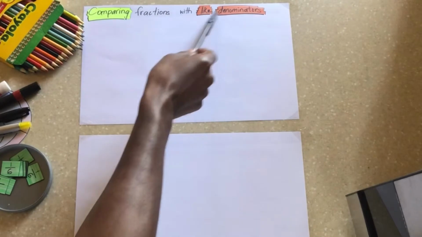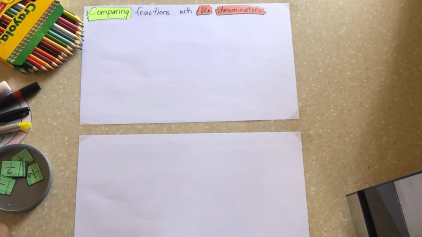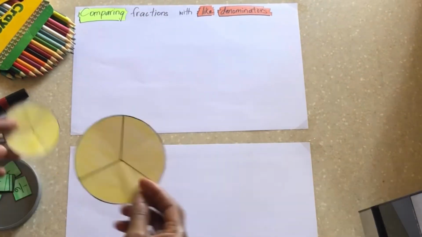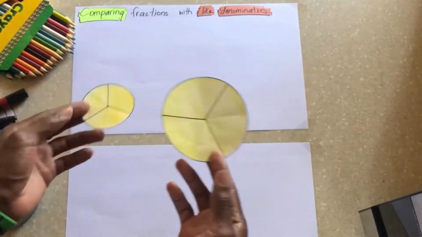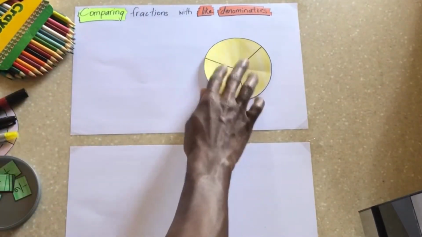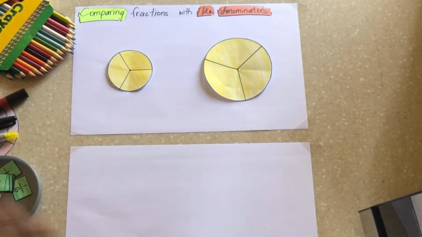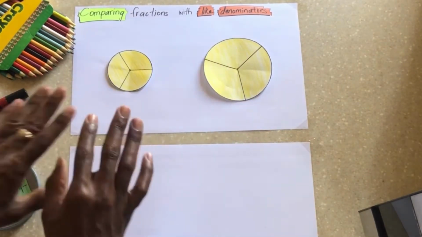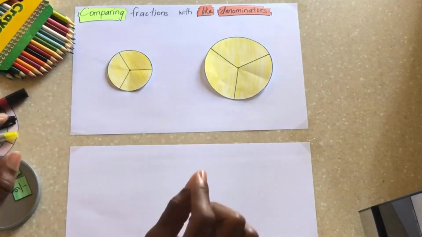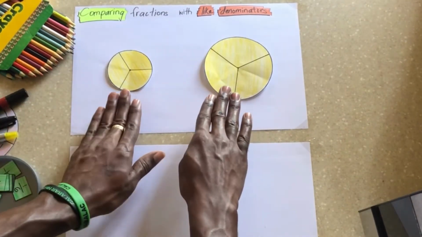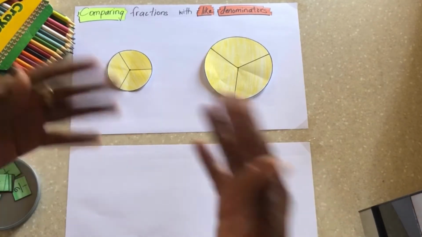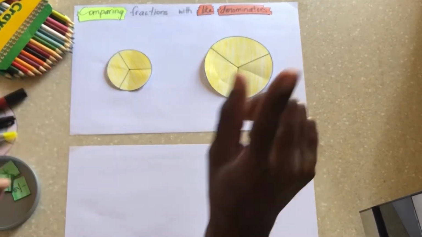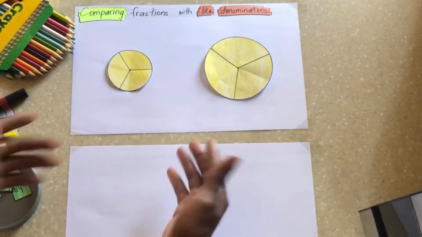So today we're comparing fractions with like denominators, or fractions from the same fraction family. Here we have two different models to represent two different sized cakes. Both of them are cut up into three parts. Now, you are a cake lover and you are to choose one piece of cake out of either of the two cakes. Which one would you want that one piece from?